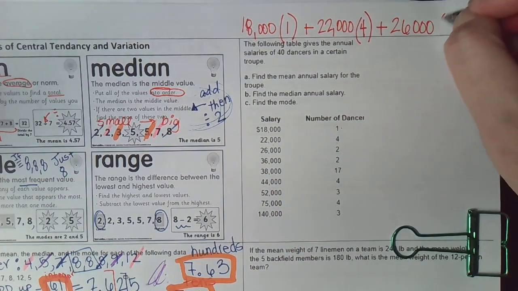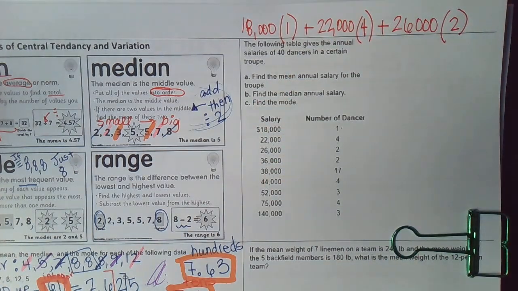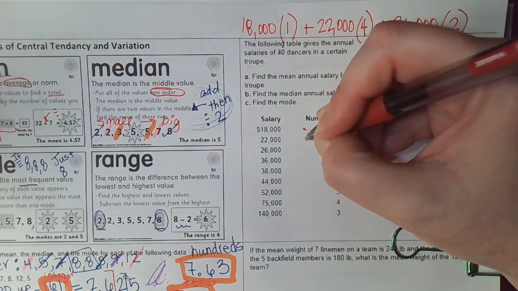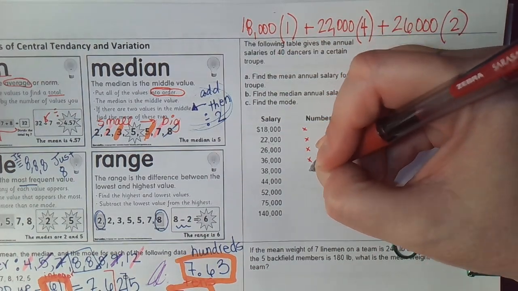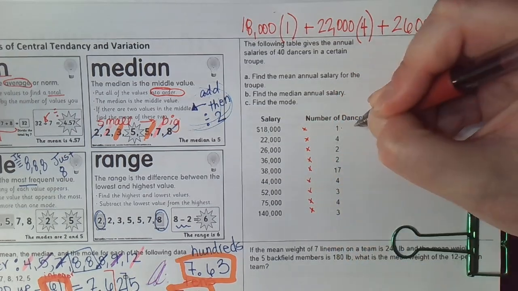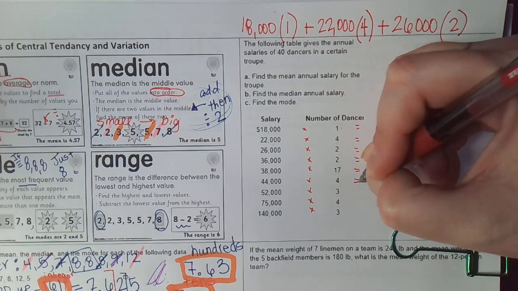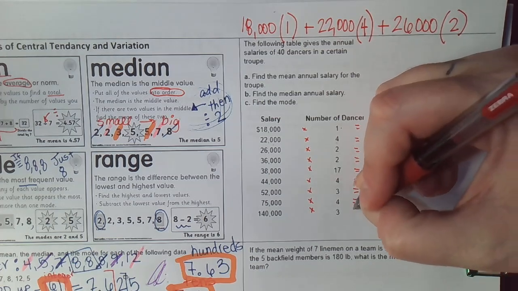Yeah. Times 2. And then we keep going and going and going. I think I'm just going to write what I get down here. These are little multiply x's. And I think I'm just going to write down what we get and then add them slowly like that.